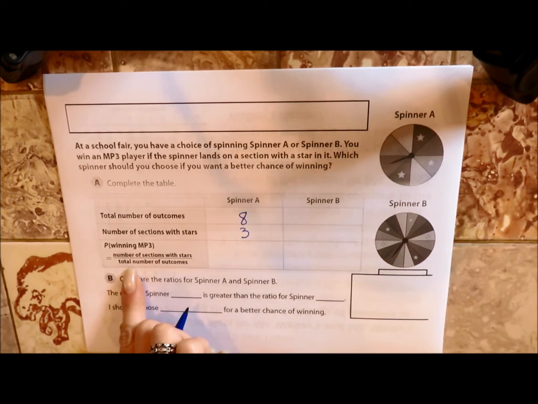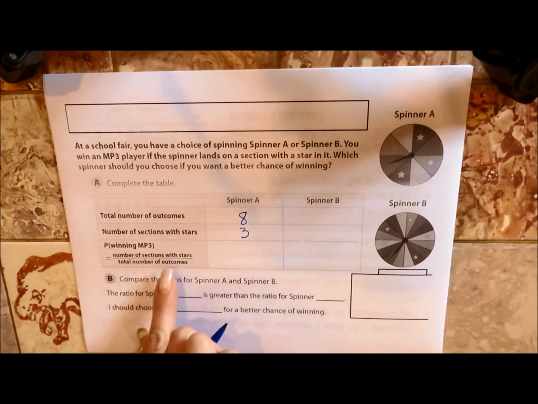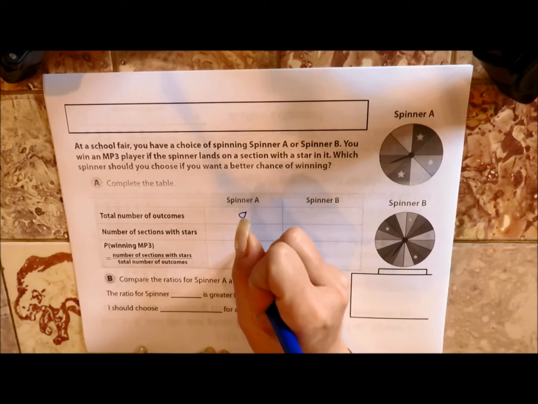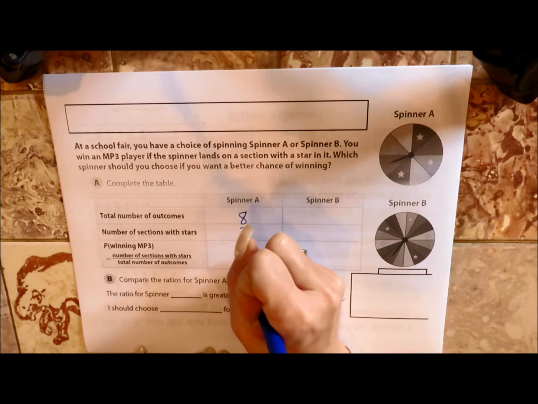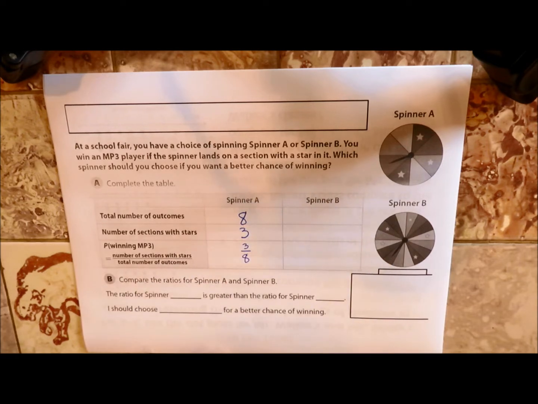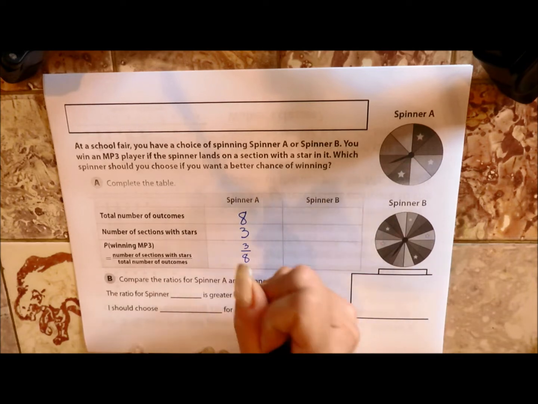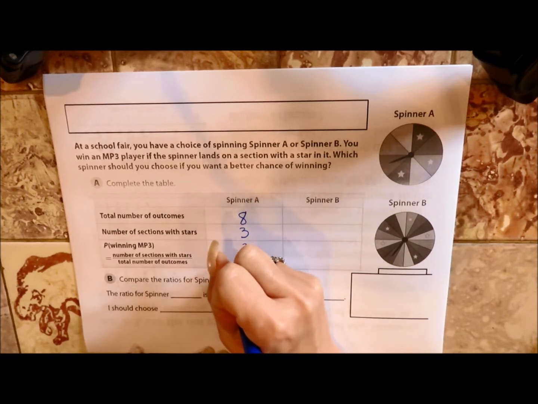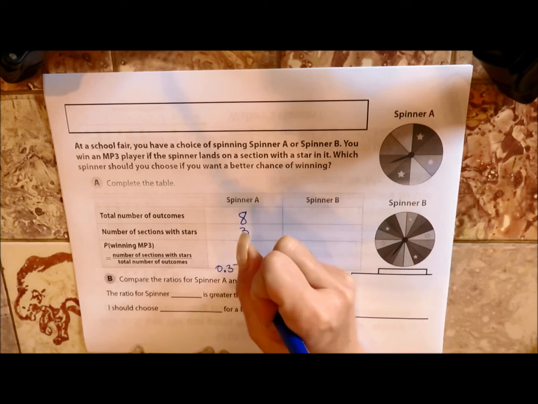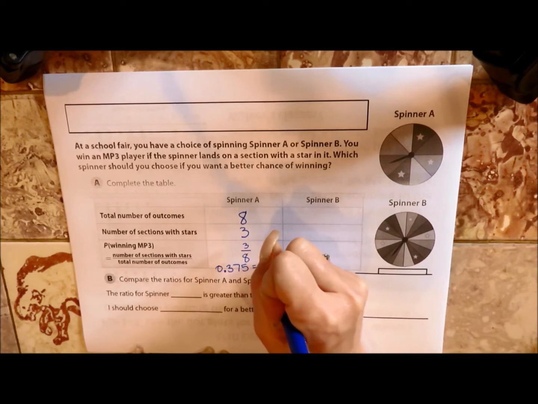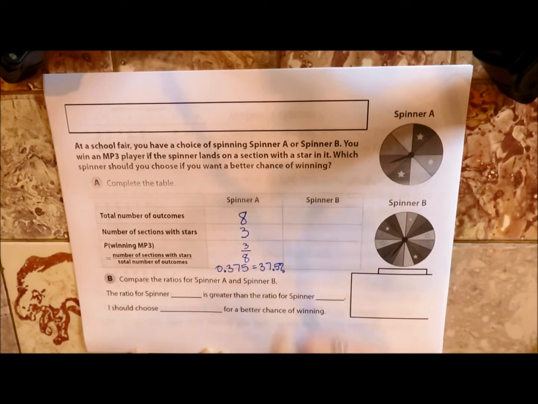So the probability of winning on spinner A would be the number of sections with stars over the total number of outcomes. So that would be 3/8, and I can turn that into a decimal, which would be 375 thousandths, or as a percent, 37.5%. Let's go ahead and take a look at spinner B.